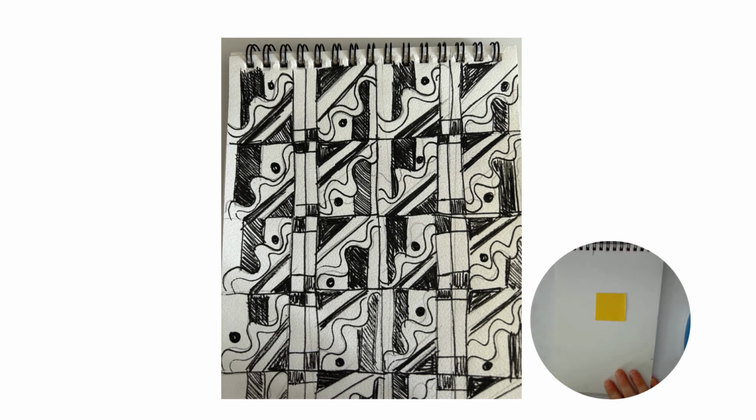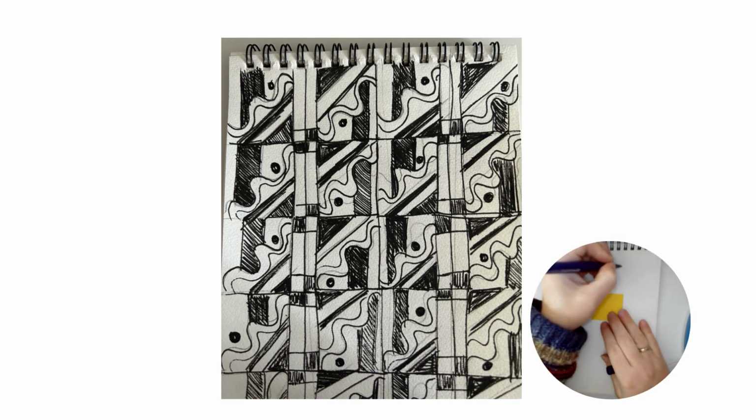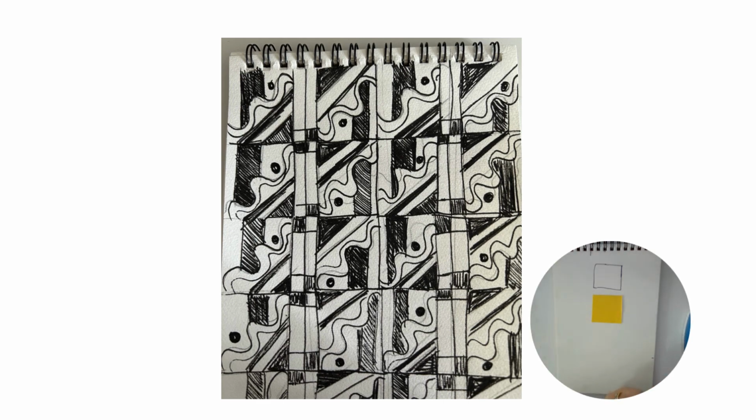Hi guys, I'm going to teach you how to do the repetition and pattern assignment. So we're going to start with our sketchbook. I have a piece of paper already cut out. You can do it that way, or you can just draw like a 2-inch square in your box that's roughly this size. And we're just creating a really small drawing at first.